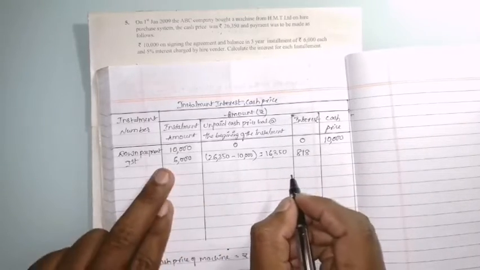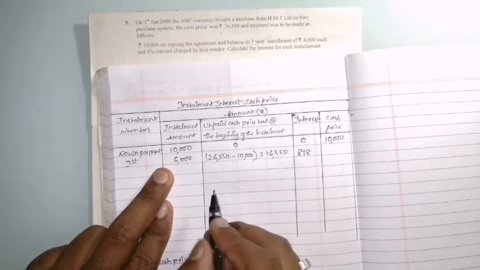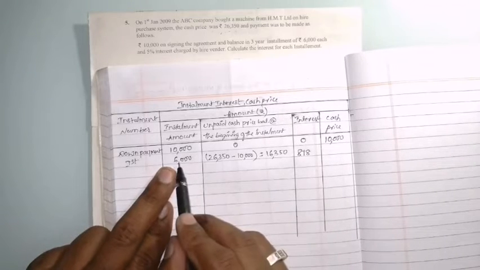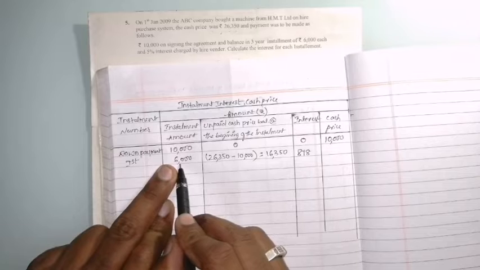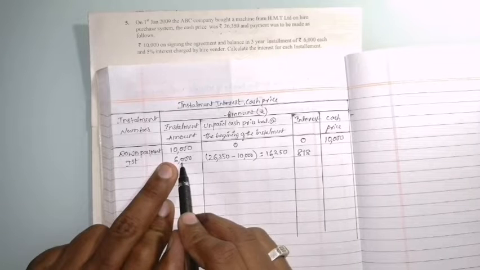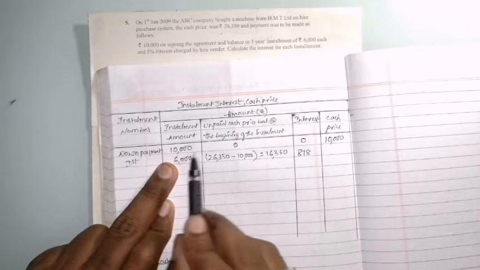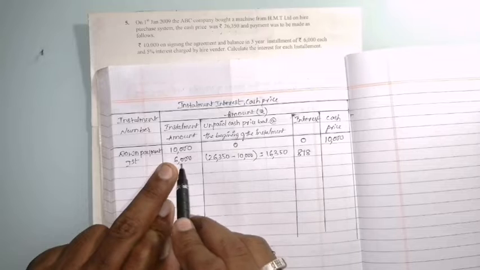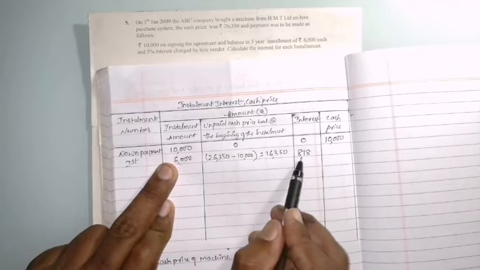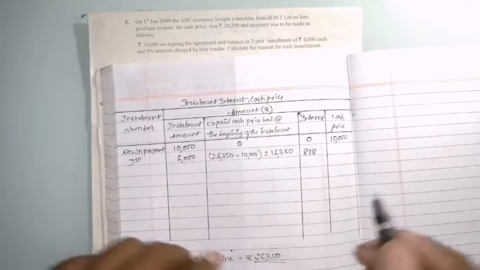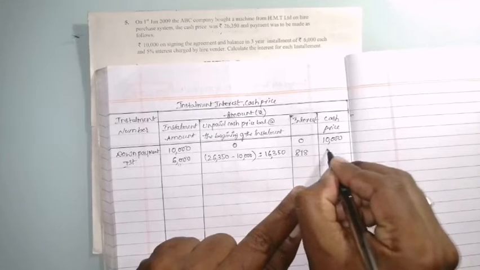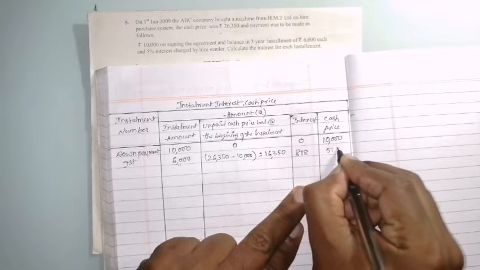Clear? After that, from the 6,000 installment amount, which includes interest also, we deduct the interest. So 6,000 minus 818 leads to 5,182.